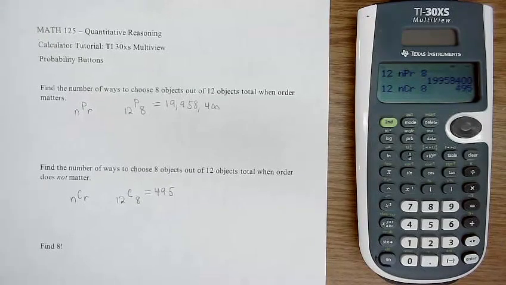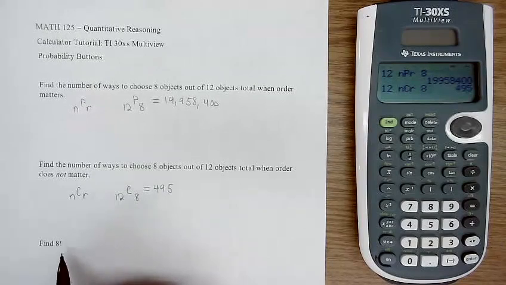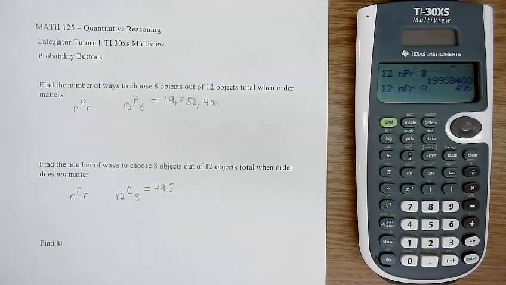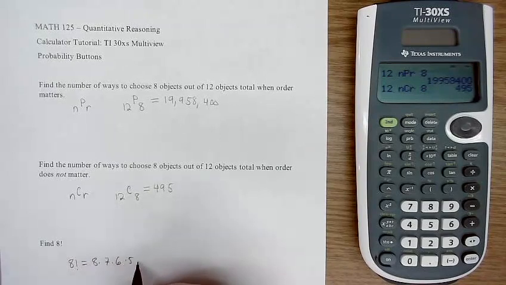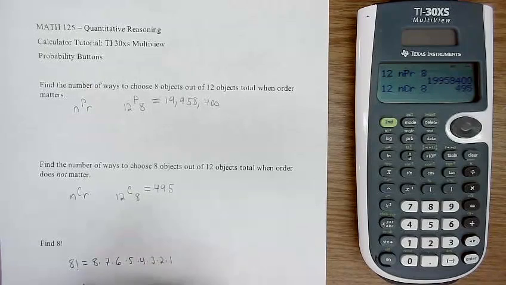And lastly, find 8 factorial. So the exclamation point here is a factorial. One of the fun jokes in math is that when you shout a number, it gets bigger, because 8 factorial is equal to 8 times 7 times 6 times 5 times 4 times 3 times 2 times 1. So in general, any number factorial is that number times all of the integers that come below it.